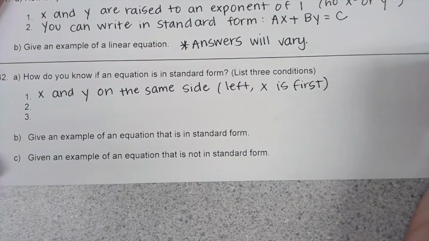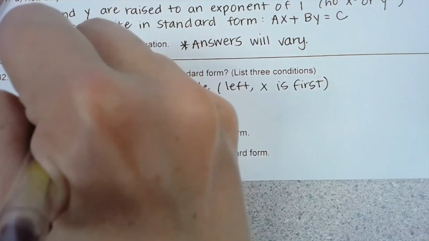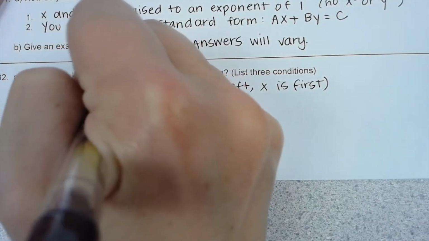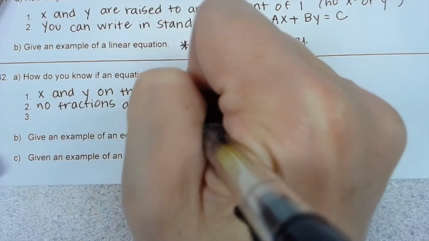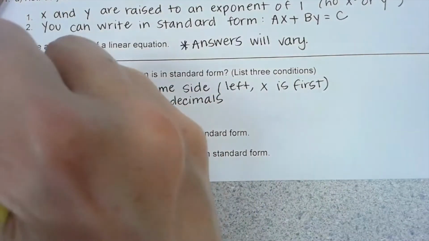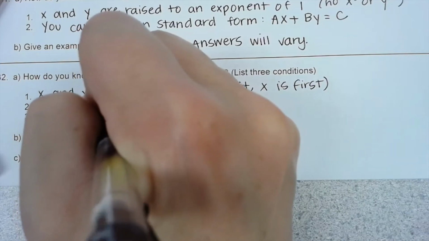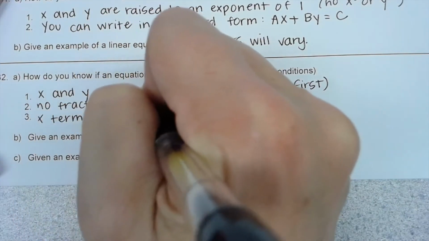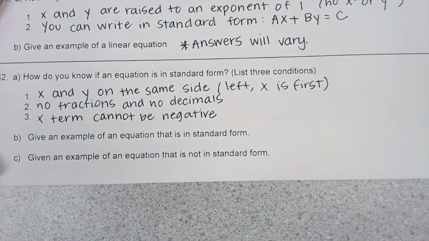The second thing that needs to be true is that there's no fractions or decimals. And then the last thing that needs to be true is that the x term cannot be negative. So if that number out in front of the x is negative, then it's not going to be in standard form.